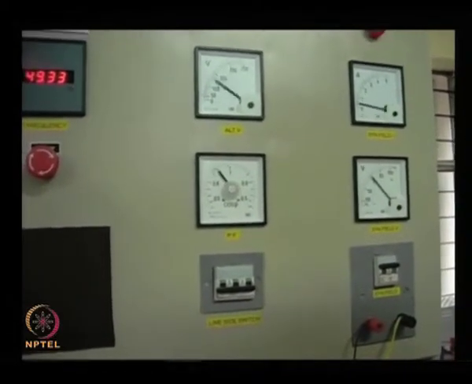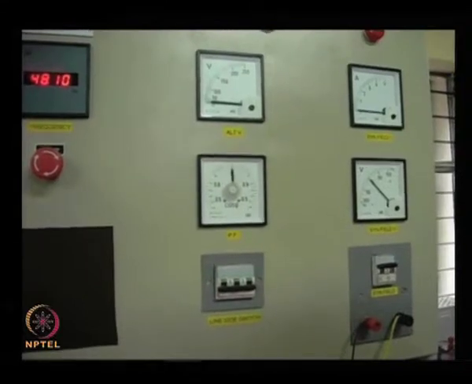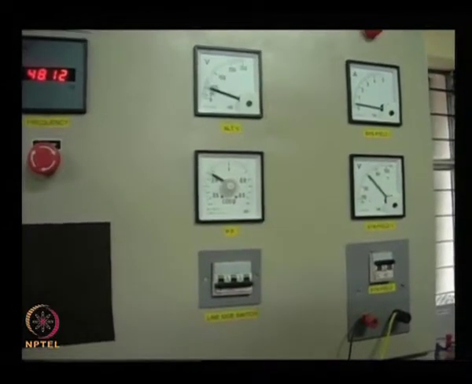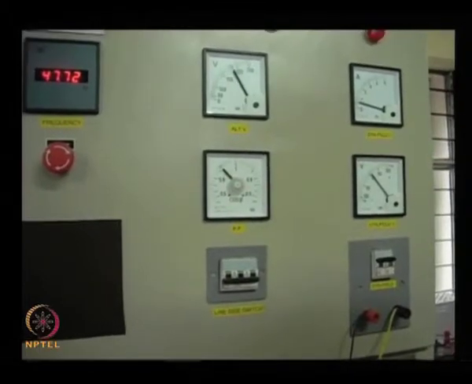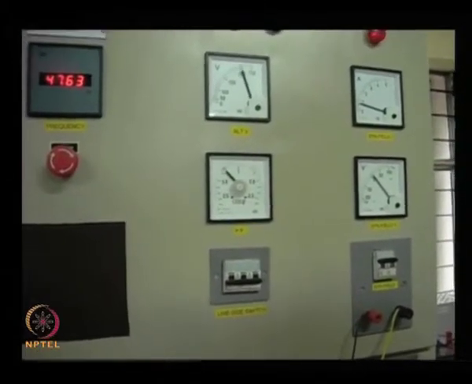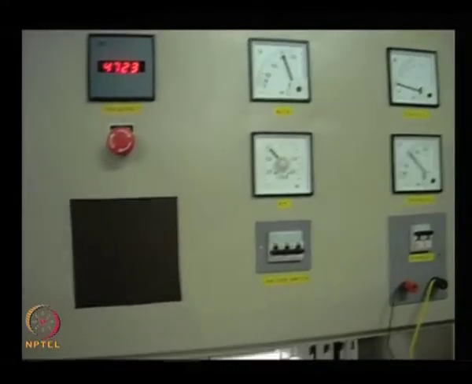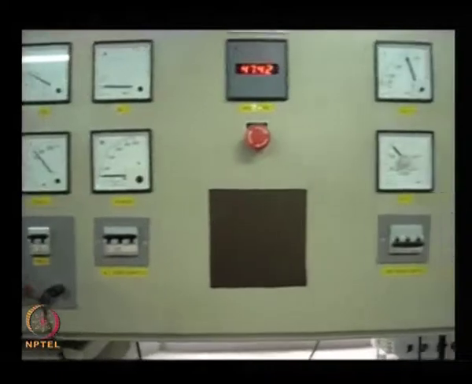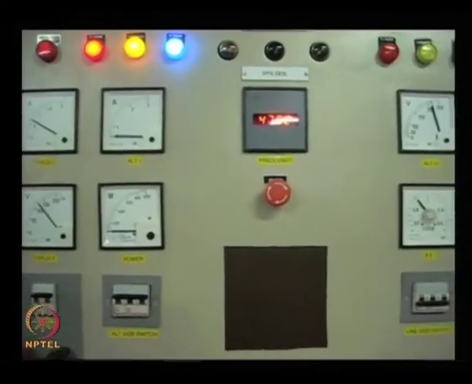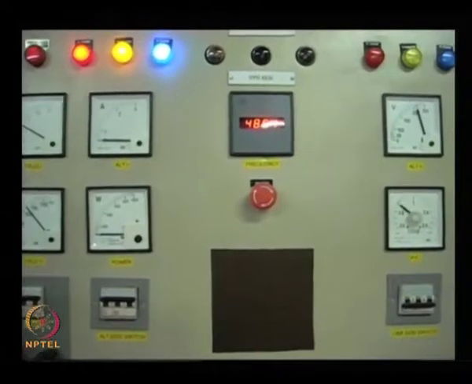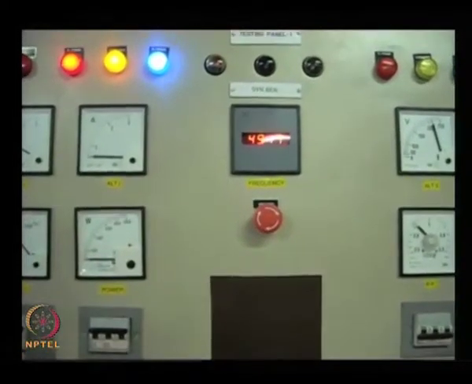I have changed the delay angle so that I get the rated voltage at the terminals of the synchronous machine. Now, what I will do is load the machine by connecting a resistive load to it.